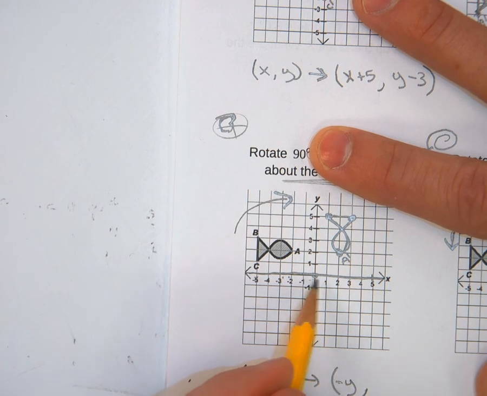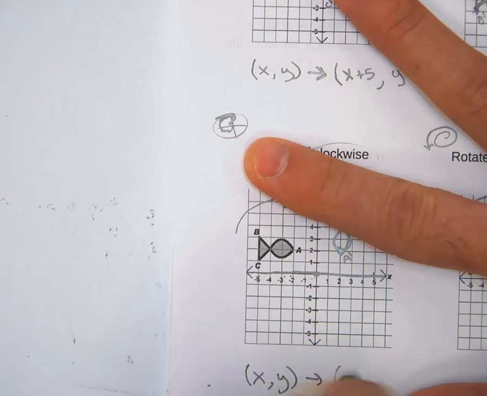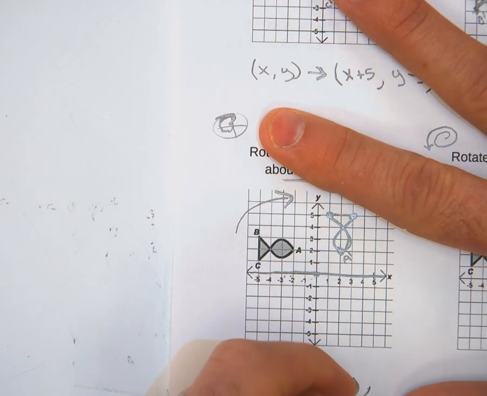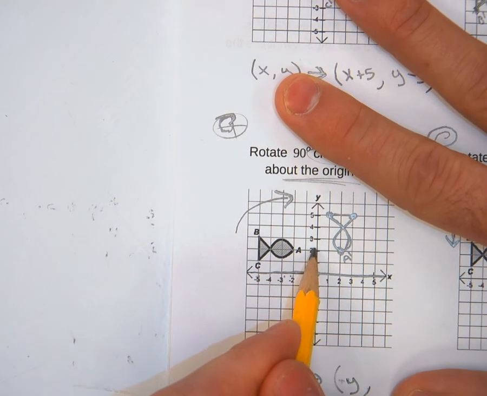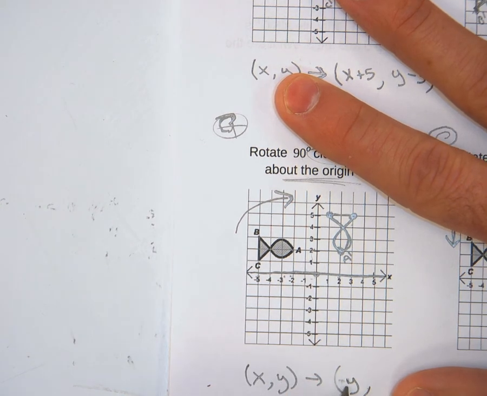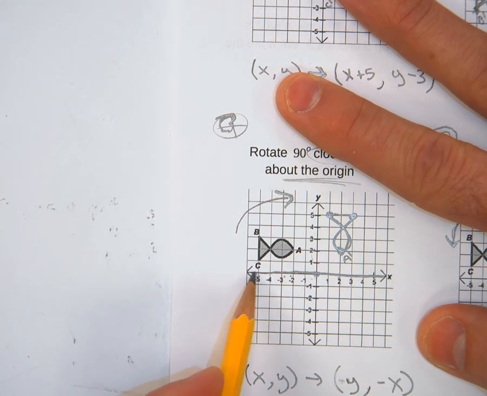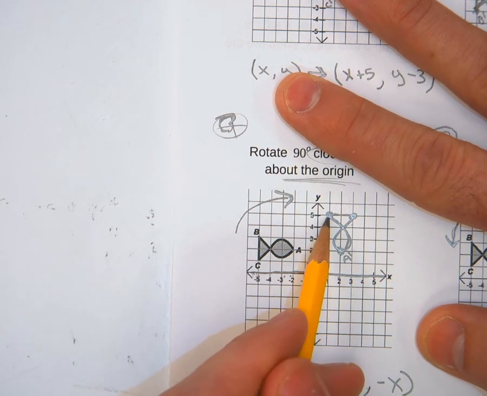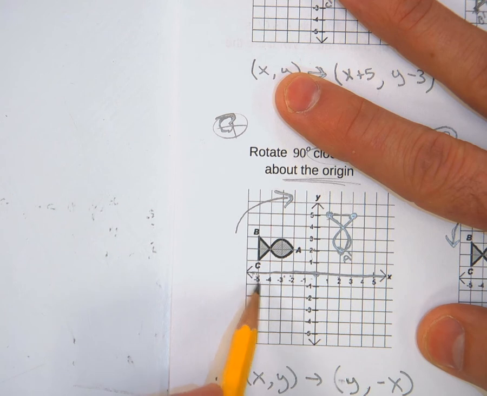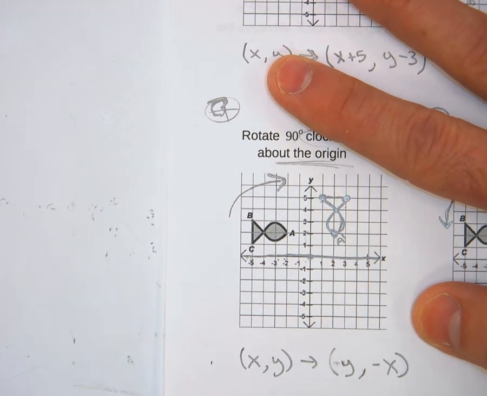This one's the same for here. We were up 2, and now we're right 2. So those are both positives. Our old y is now just our x. It's the x that switches, because we were -5 and now we're +5. So our x coordinates change sign and turn into the y coordinate, right?